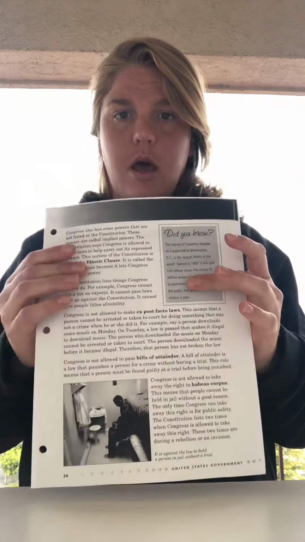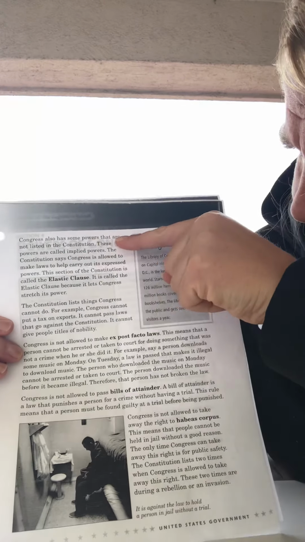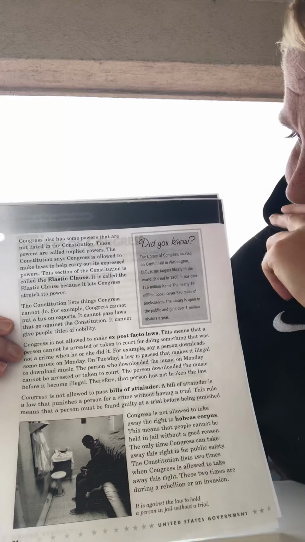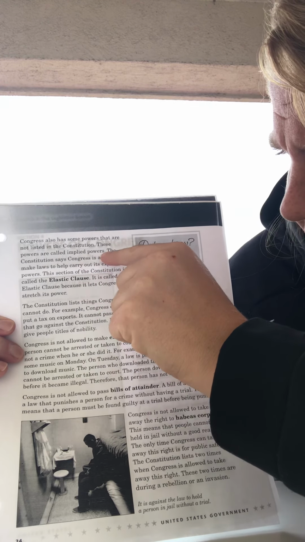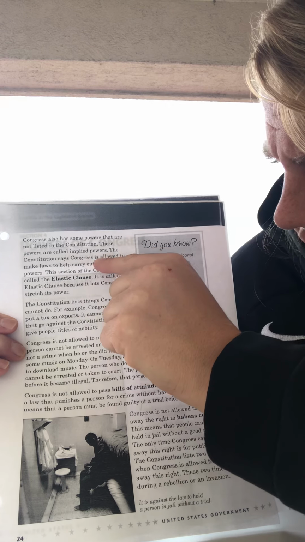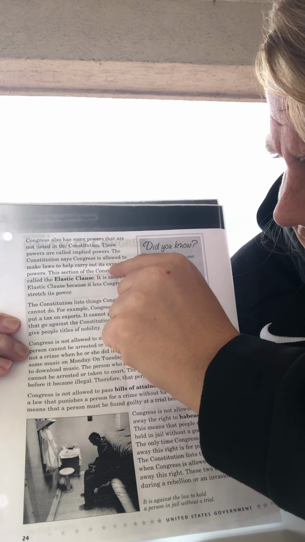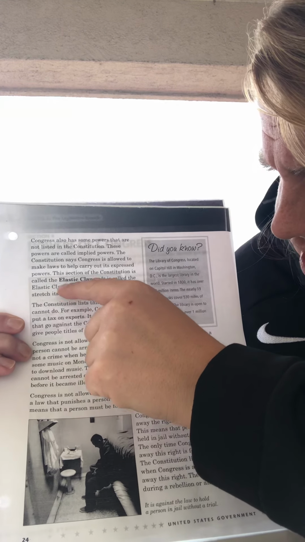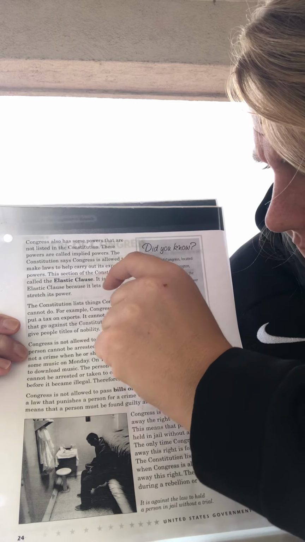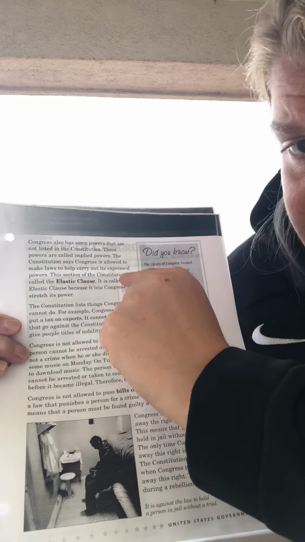Let's keep going. So Congress also has some powers that are not listed in the Constitution. These powers are called implied powers. The Constitution says Congress is allowed to make laws to help carry out its expressed powers. This section of the Constitution is called the Elastic Clause. It is called the Elastic Clause because it lets Congress stretch its power.